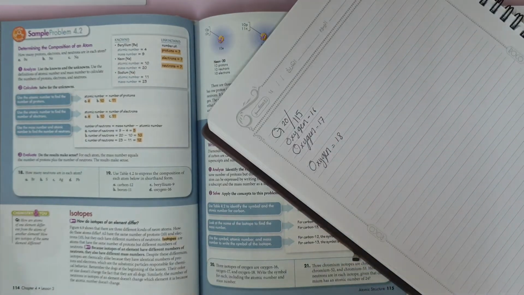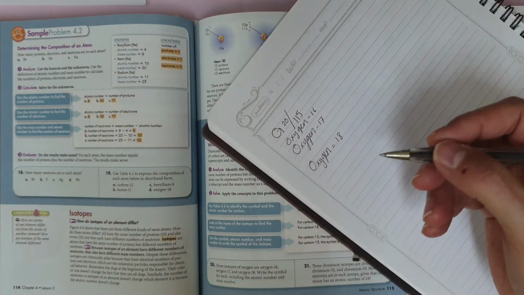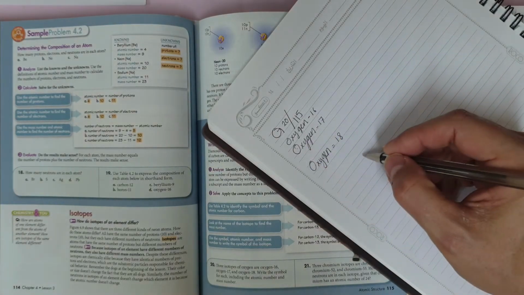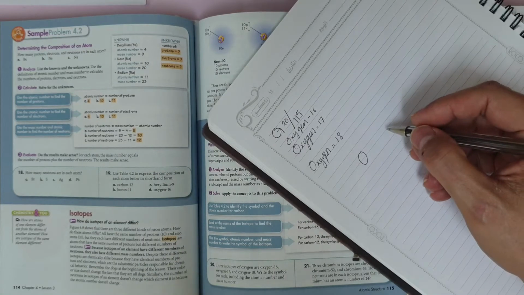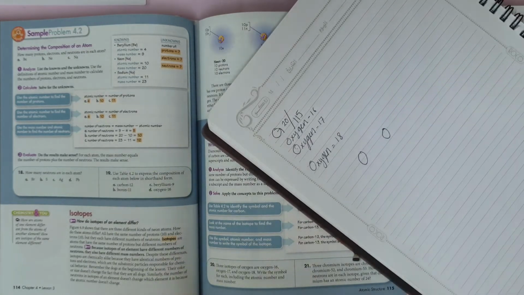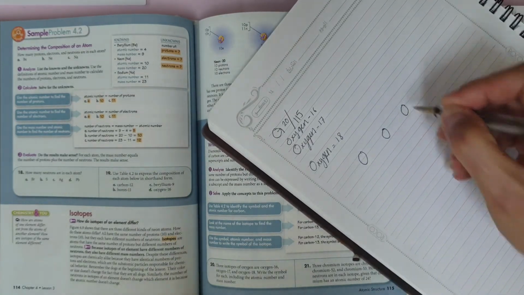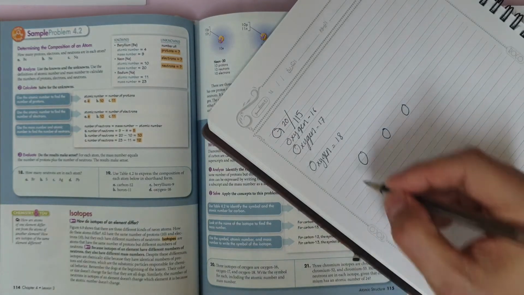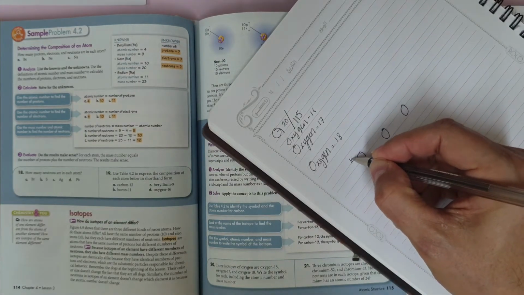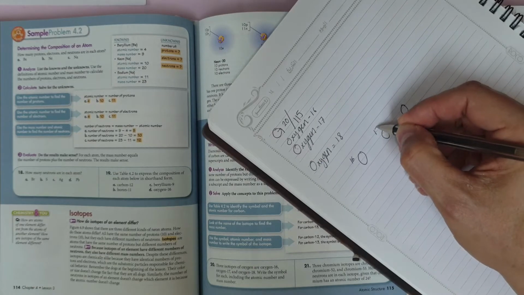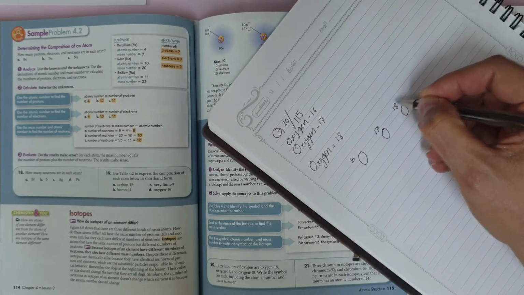Okay, now to write the symbol of each isotope, we will write first the symbol of oxygen, O. This is oxygen with mass number 16, 17, 18.